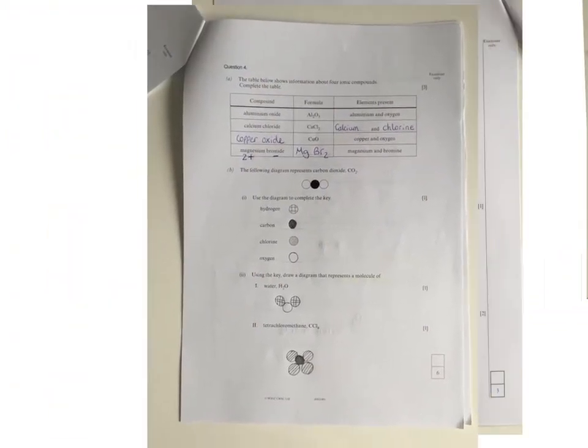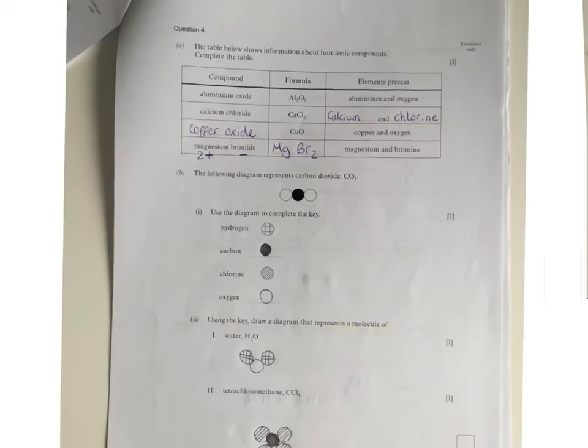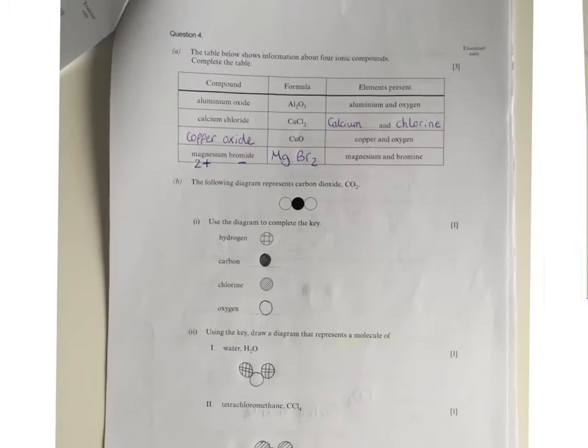This question then is quite similar to another question on the paper. You're again looking at the elements present, maybe naming them, or again looking at the ionic formula. So the first one, complete the table. So what elements are in this? You've got calcium and chlorine. What is the name of copper and oxygen added together? That's copper oxide. And then what's the formula for magnesium bromide?